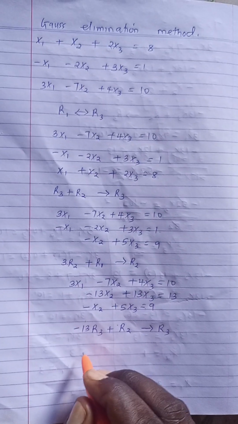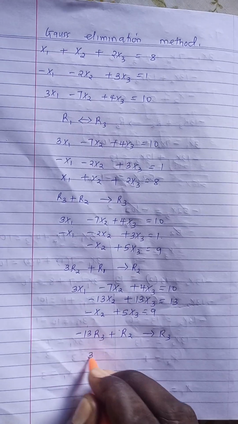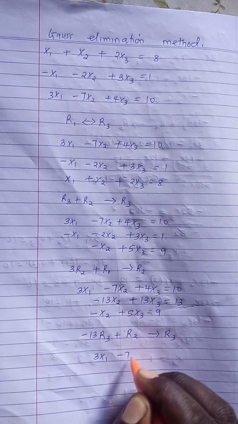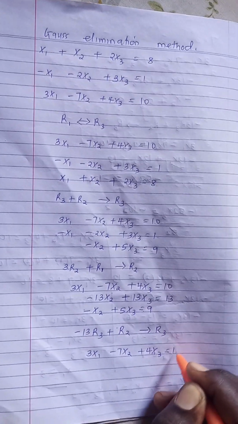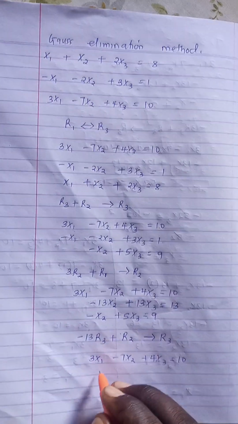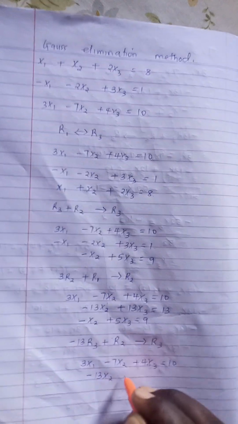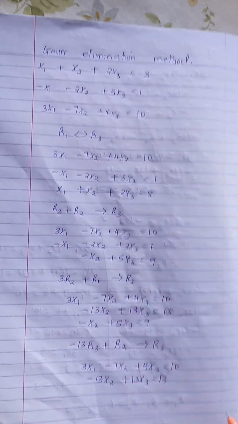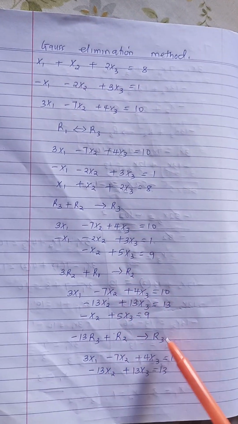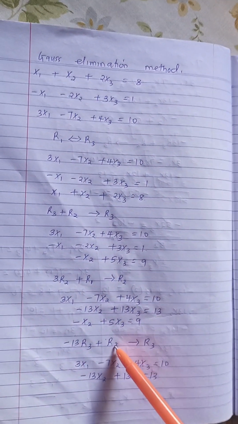So my row 1 remains in its position, that is 3x1 minus 7x2 plus 4x3 is equals to 10. My row 2 remains the same way it was. We have not interfered with it. That is negative 13x2 plus 13x3 is equals to 13. Then I am having a new row 3 by saying negative 13 row 3 plus row 2.